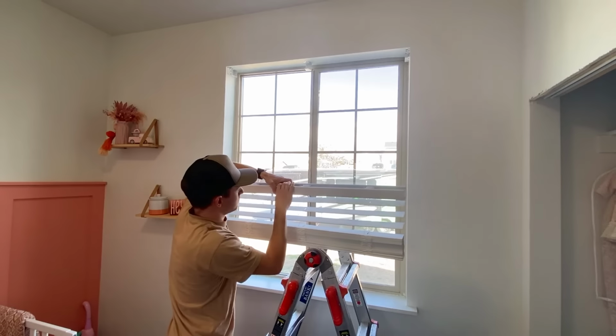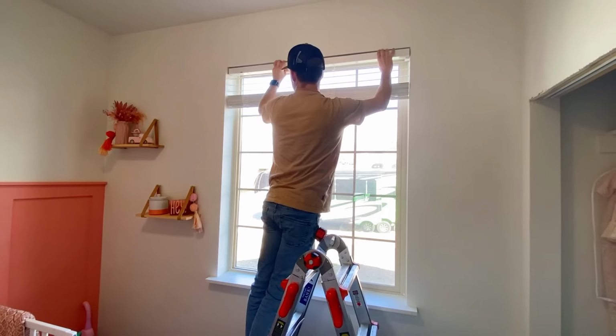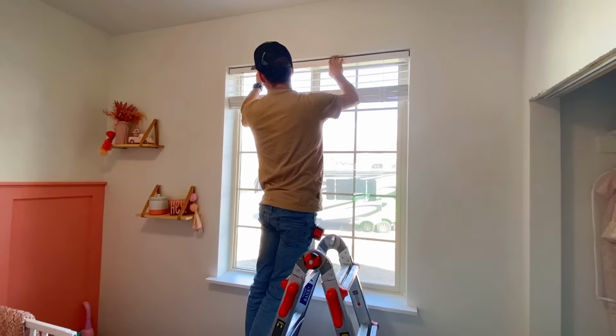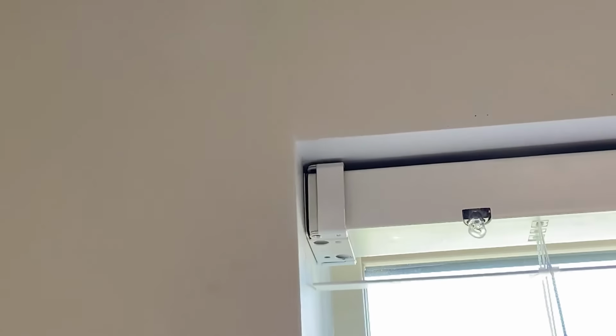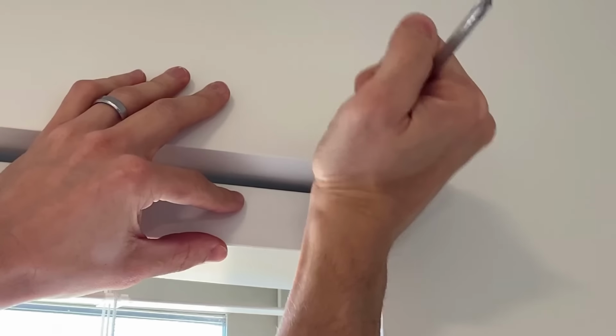Once we've got everything mounted, we can then take our blind and slide it into the brackets that we just installed. Now you can take those little tabs in the front and click them into place. This is what secures the blind in place, and it also allows for easy maintenance if you ever have to take it down.